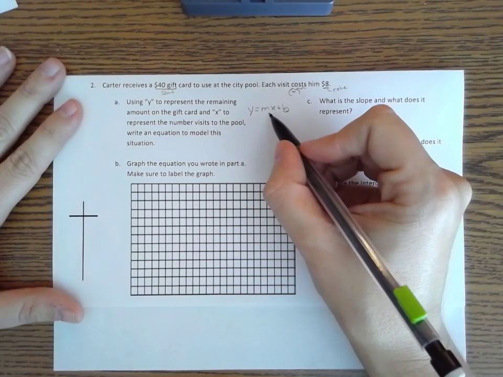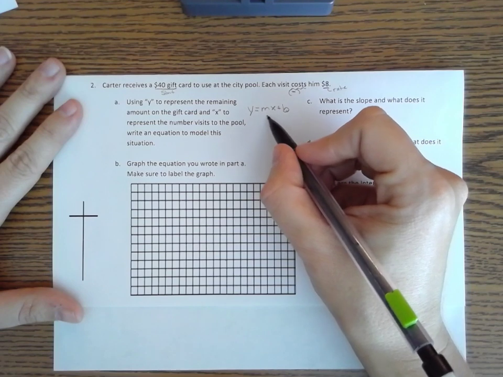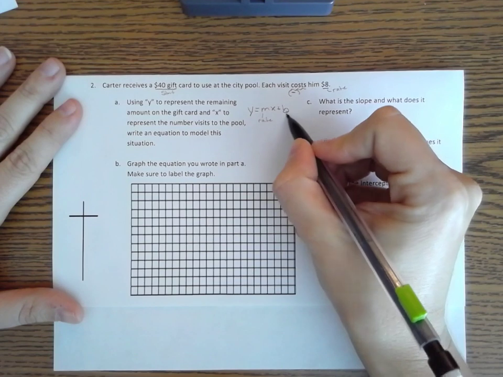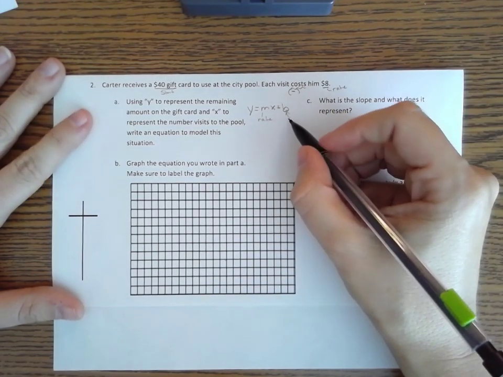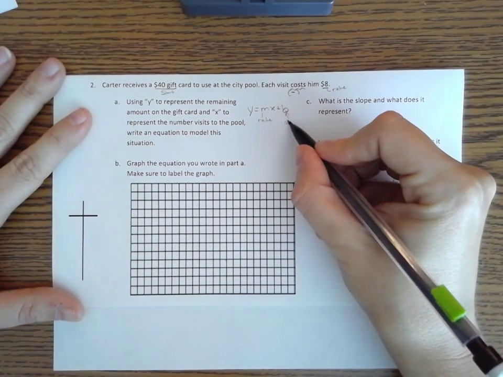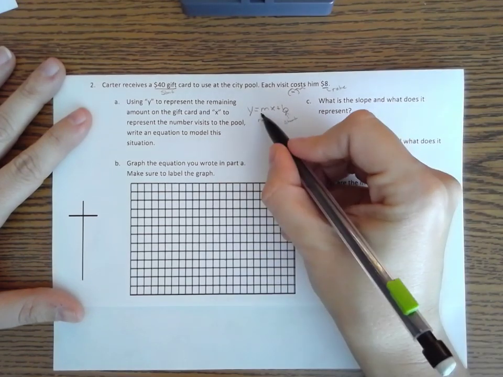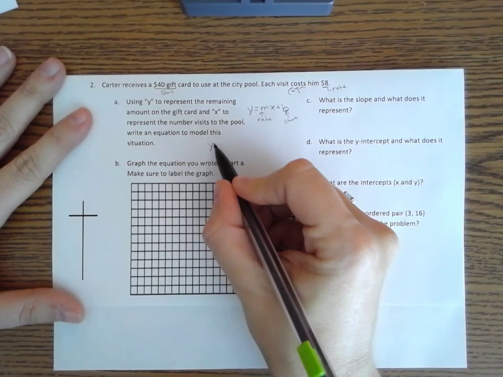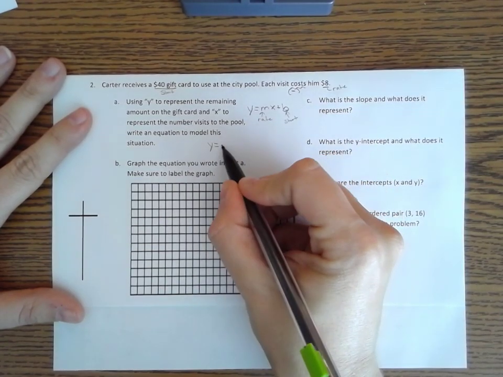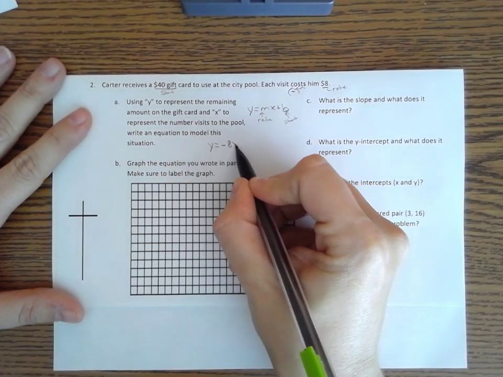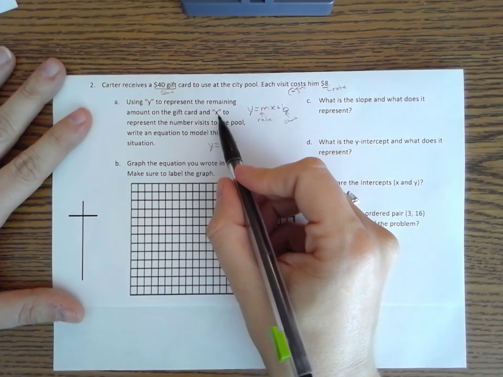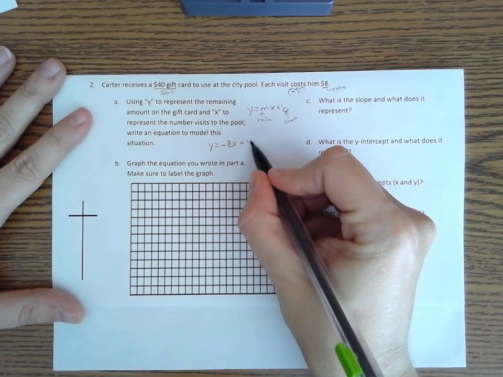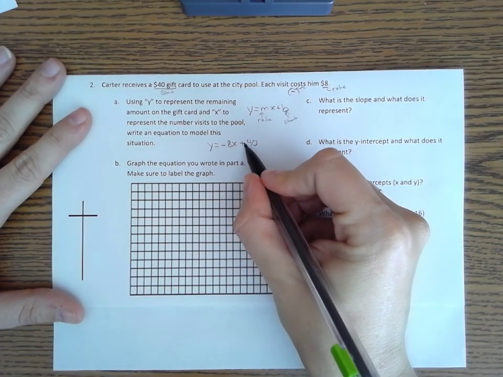In our slope-intercept form, remember, M is our slope or our rate, and B is our y-intercept, or we like to call it what we start with. So using this, I can very simply put that my rate is that he loses $8 every time he goes to the pool. That's what X is. And he started with $40 on his gift card. So that's what my B is.